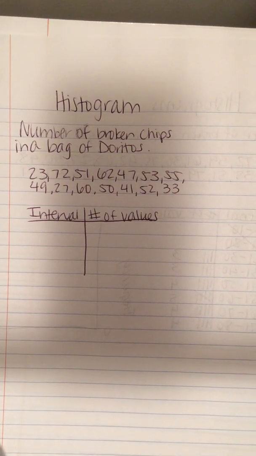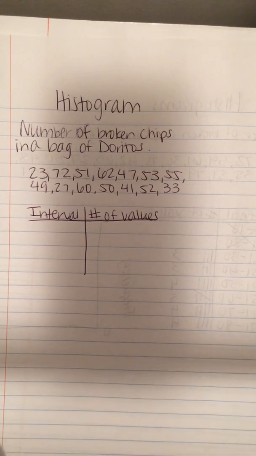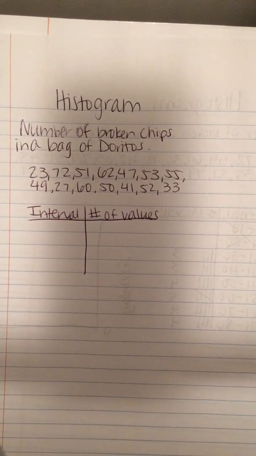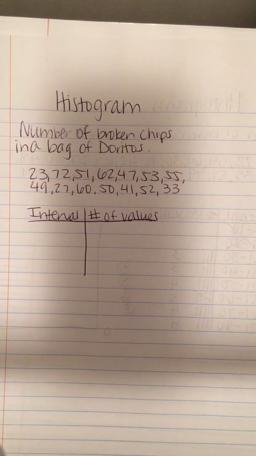Today we're going to be talking about histograms. So a histogram is just another way to display data. It looks very similar to a bar graph, except there aren't any gaps in between. So for this data set, I have a number of broken chips in a bag of Doritos.